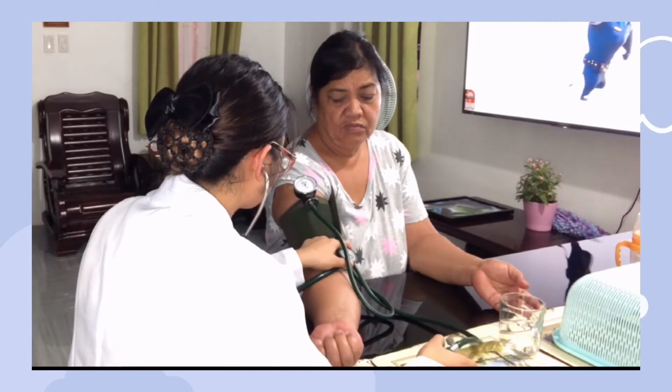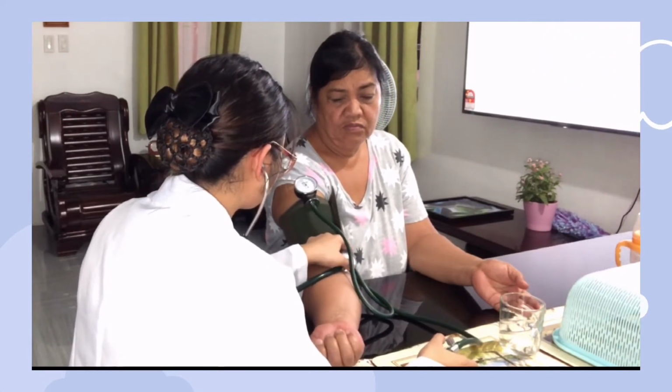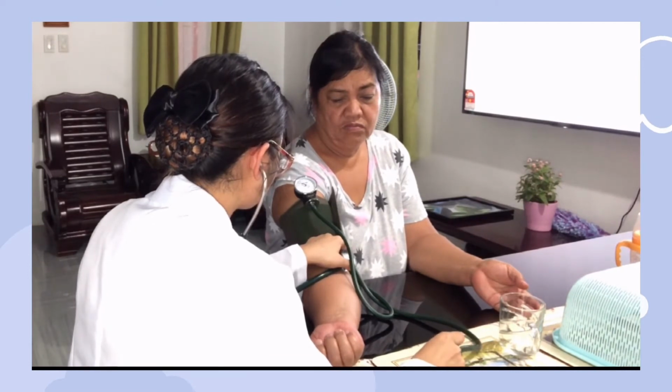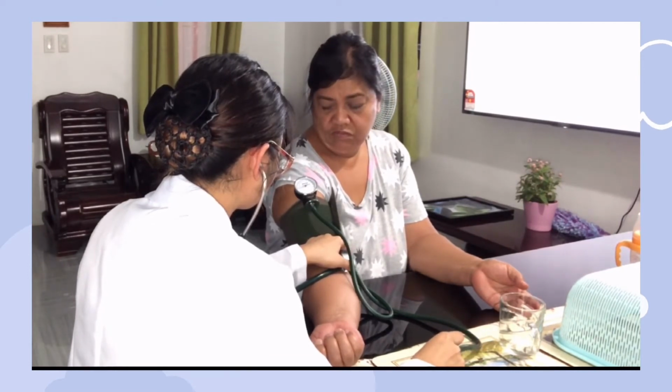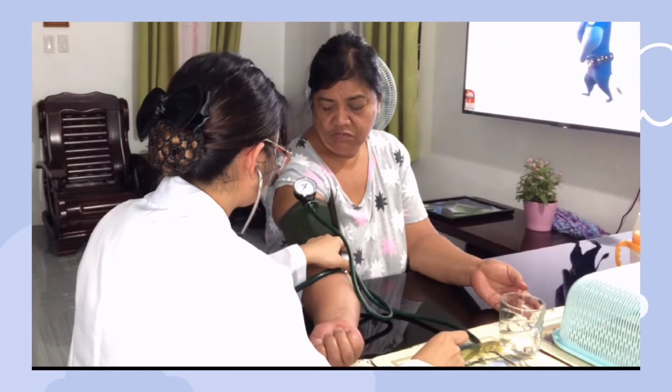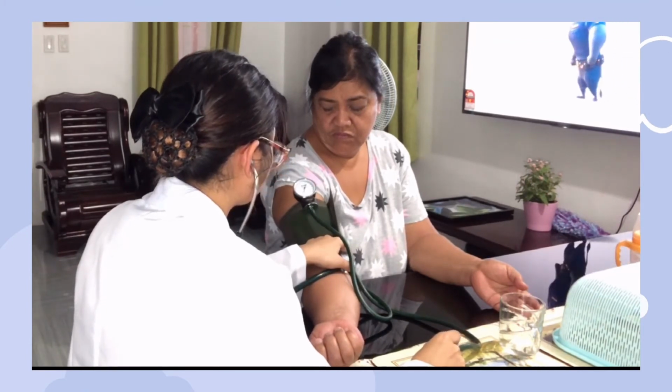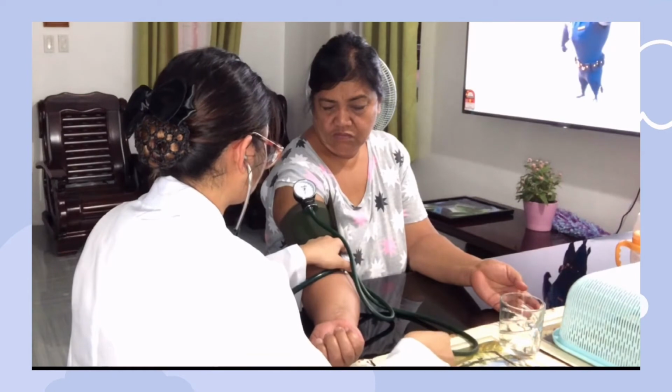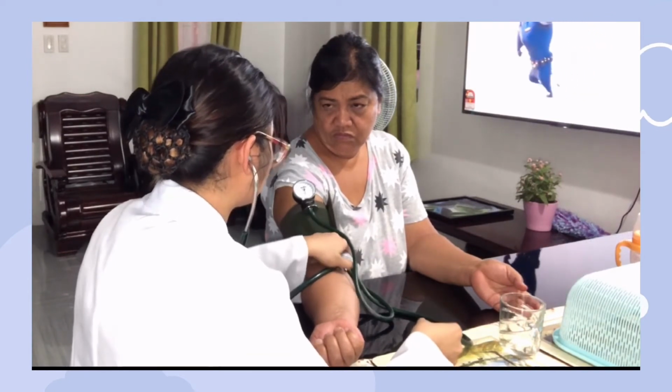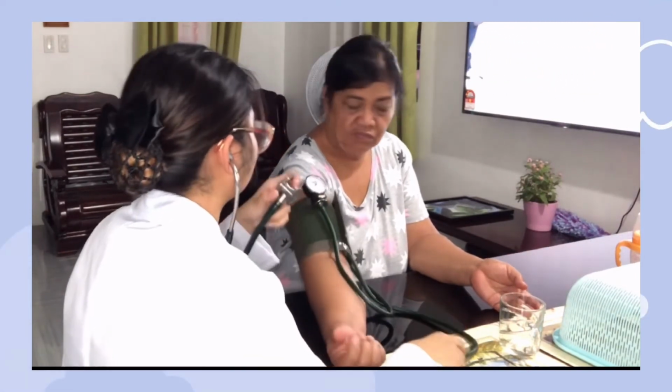Pump up the cuff until the sphygmomanometer reads 30 mm of mercury above the point where the brachial pulse disappeared. Release the valve on the cuff carefully so that the pressure decreases at the rate of 2 to 3 mm of mercury per second. As the pressure falls, identify the manometer reading. Deflate the cuff rapidly and completely.